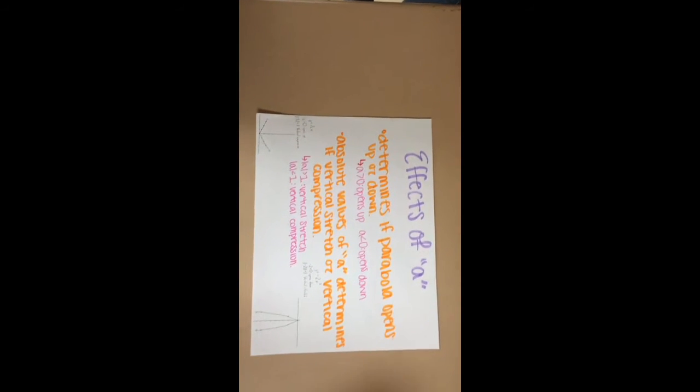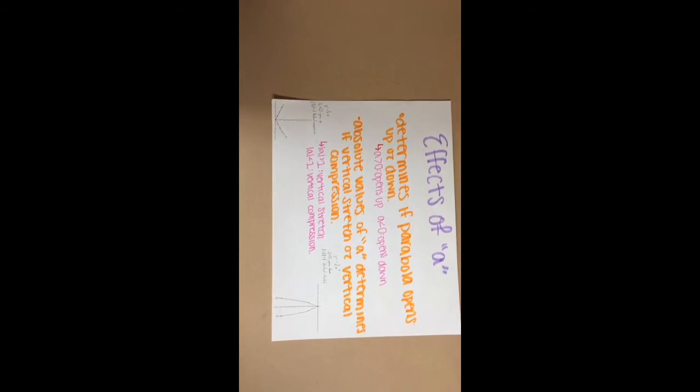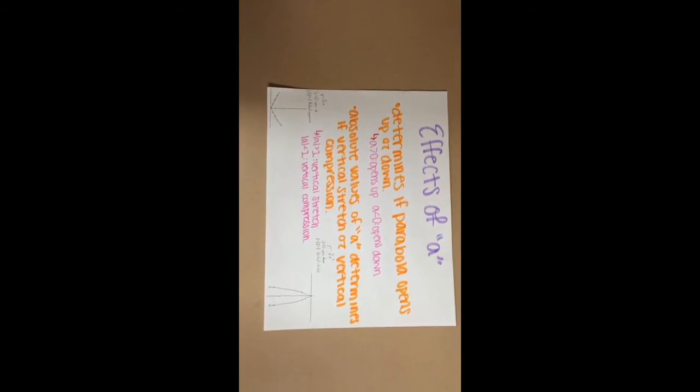On the left-hand side, the graph represents a vertical compression, and it opens upwards because A is greater than 0. And on the right, A is less than 0, and the absolute value is more than 1, so it'd be a vertical stretch.